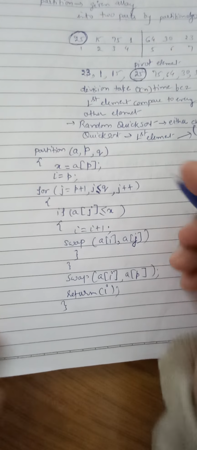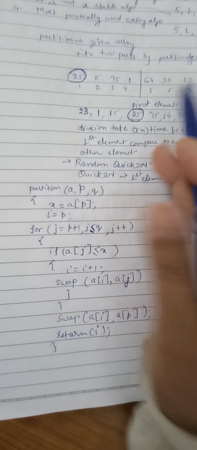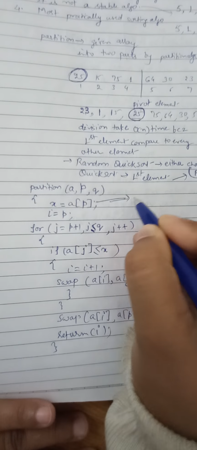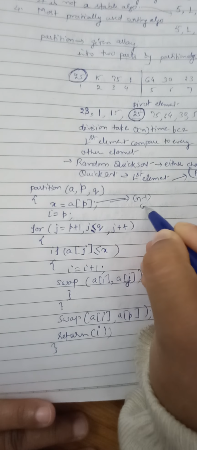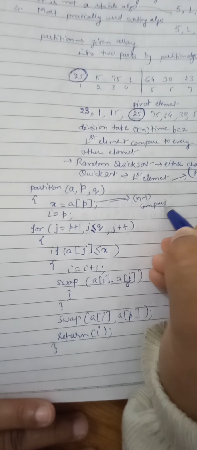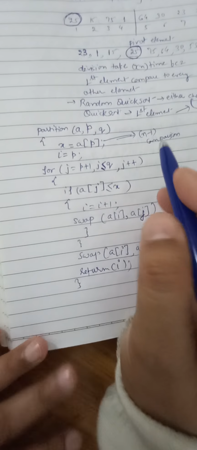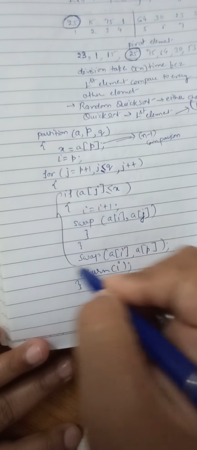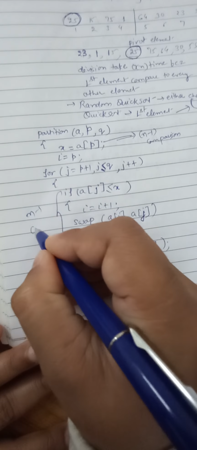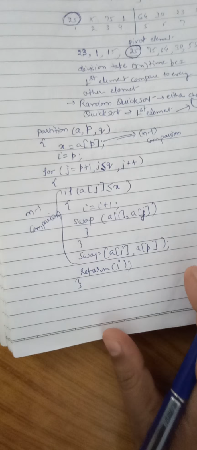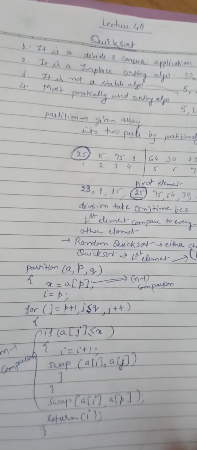So this is called the partition algo, which we are going to use in the quick sort. And here, because we are comparing every time, n-1 comparisons will occur because we need to compare with every element, and here also we are comparing, and this also has n-1 comparisons. So this is the simple quick sort.